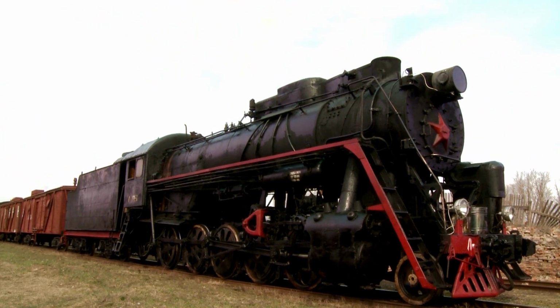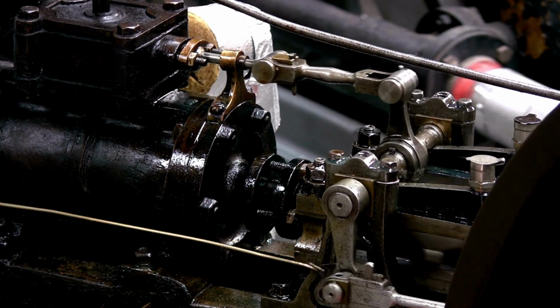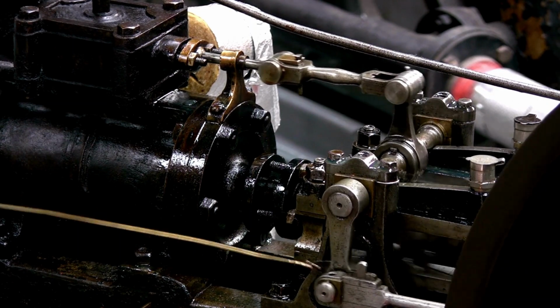5. Connecting rod. The connecting rod connects the piston to the crankshaft, which converts the back and forth motion of the piston into the rotary motion needed to power machinery.